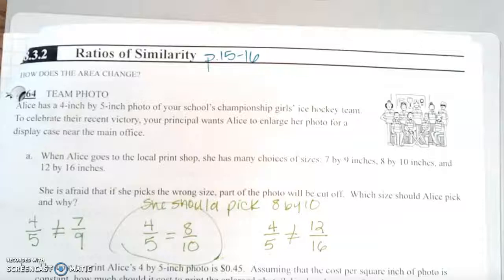Chemistry 2, which is titled Ratios of Similarity. And we're going to answer the question, how does the area change?